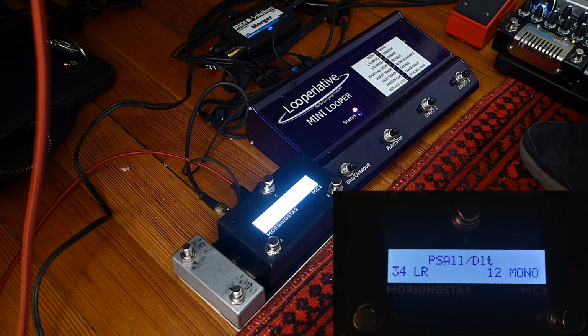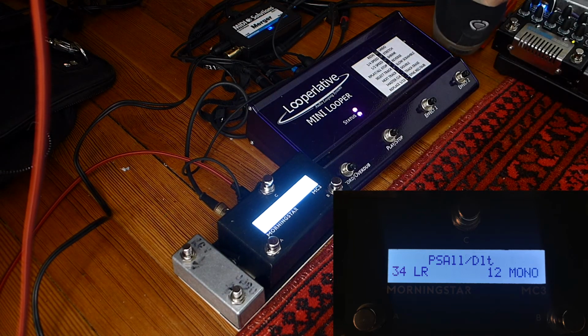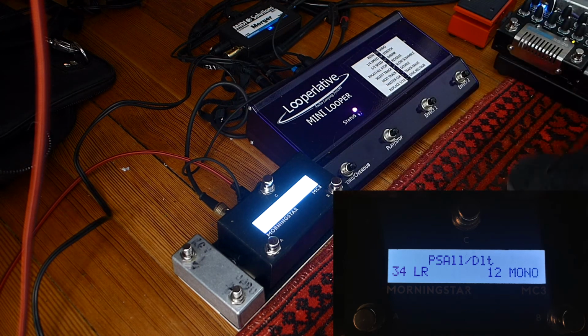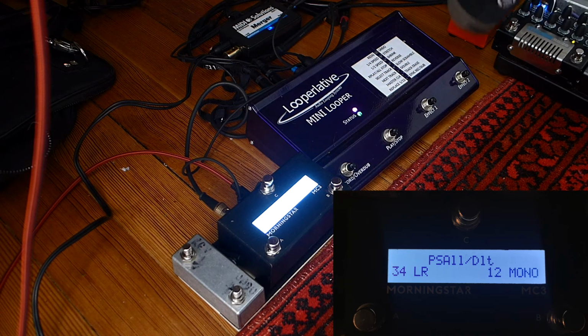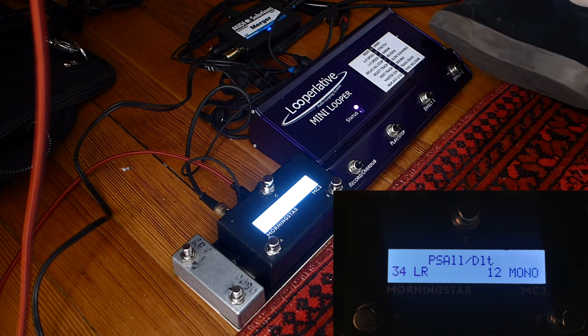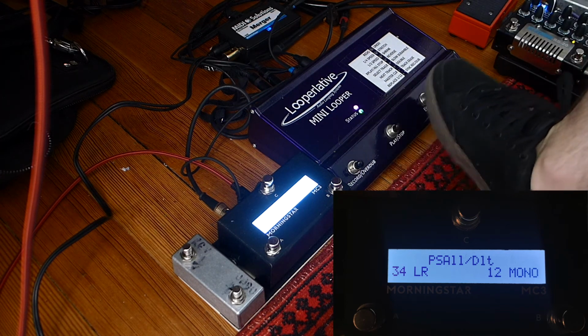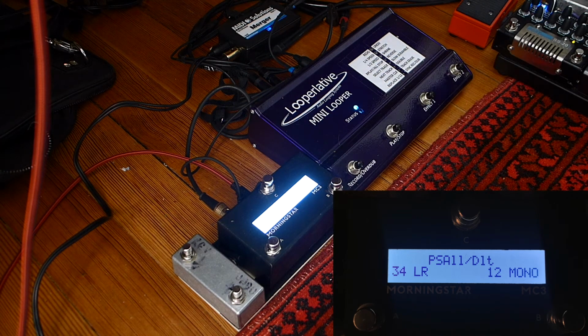switch the effects. Now I do a drone on this loop 3. I go to loop 4 and I do another drone.